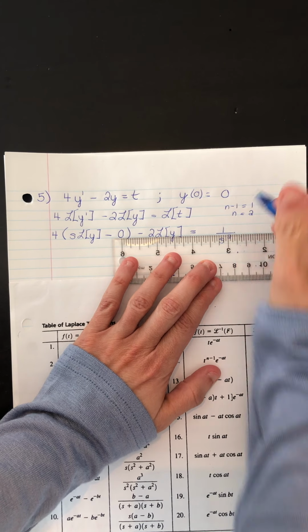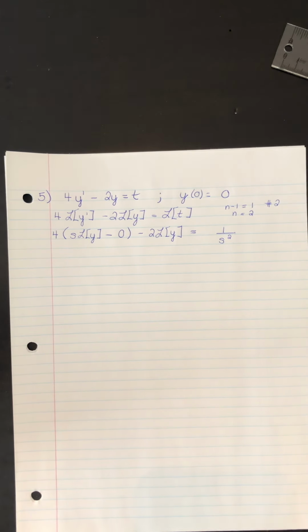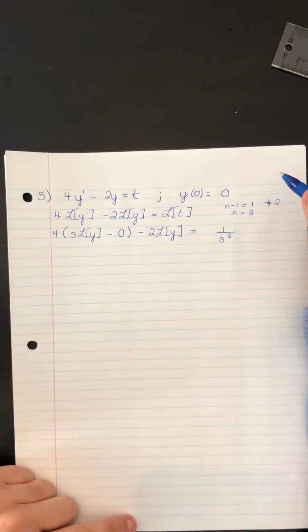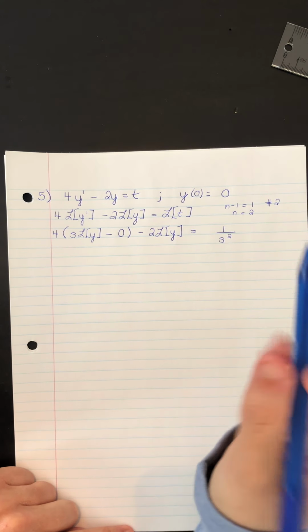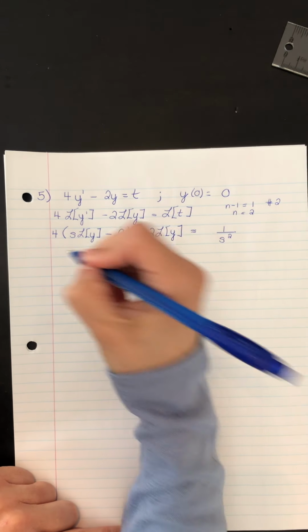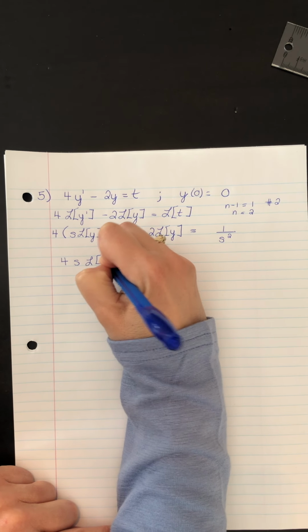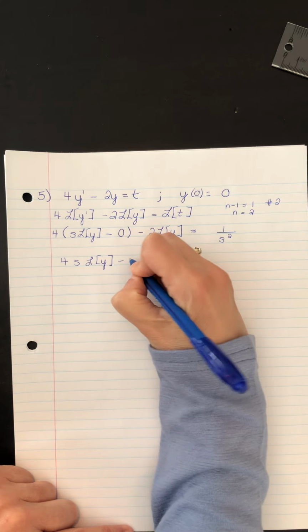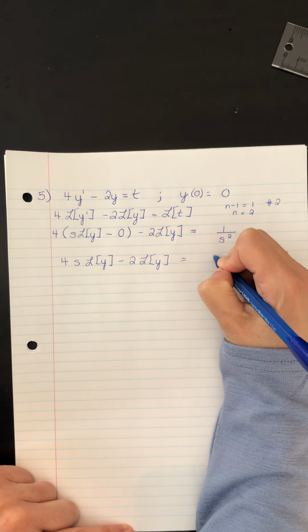Okay, next step. So we just use transform 2. The Laplace transform of t is 1 over s squared. We'd open this up now, right? But that's a 0, so we're just gonna get 4s Laplace transform of y minus 2 Laplace transform of y is 1 over s squared.